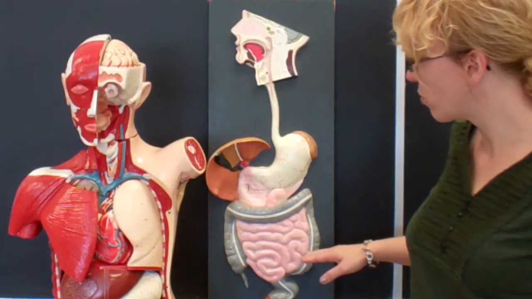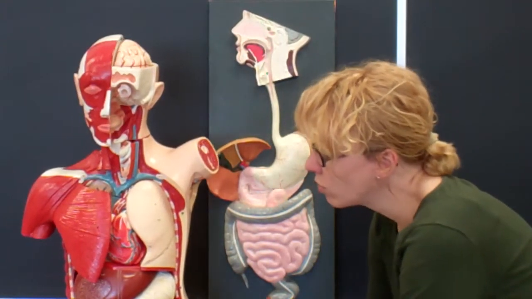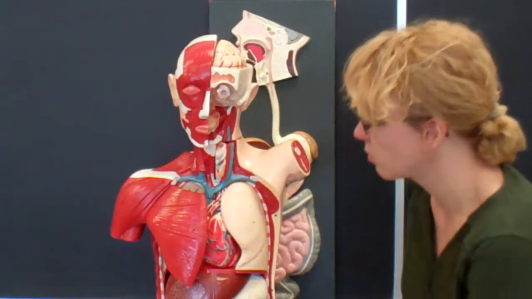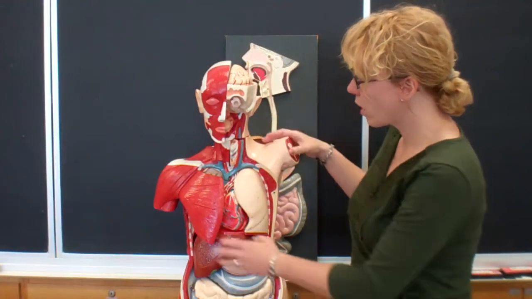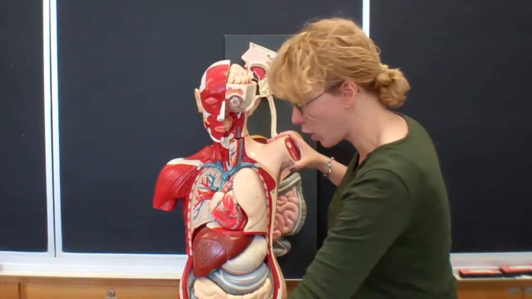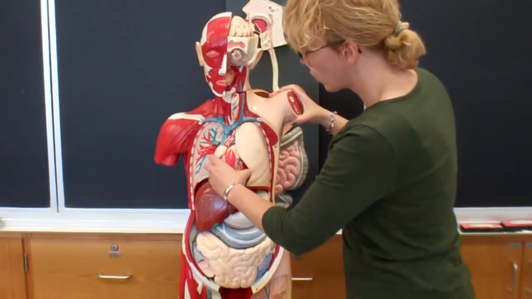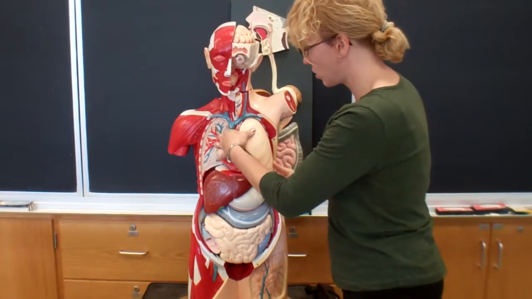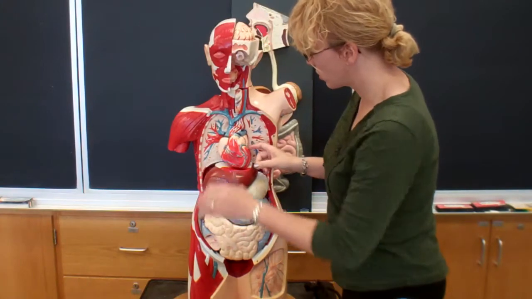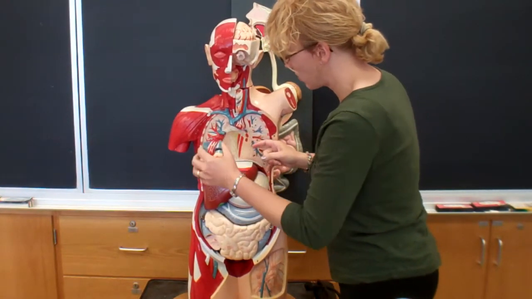It's very simple first, but I'm going to go ahead and pull this model over and really take a closer look at some of these individual organs. So this model, as you can see, comes apart, and we'll just remove some of the organs that are not relevant to this discussion. So lungs, heart, those kinds of things.